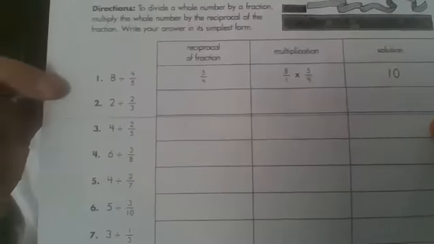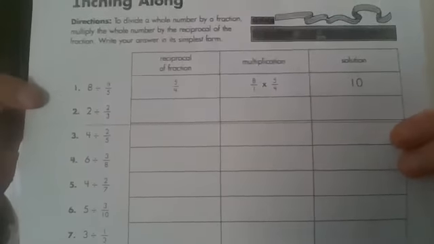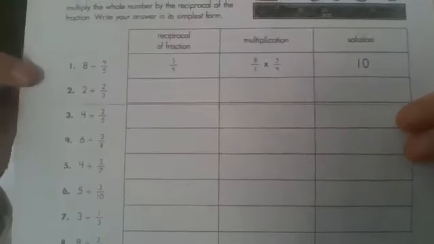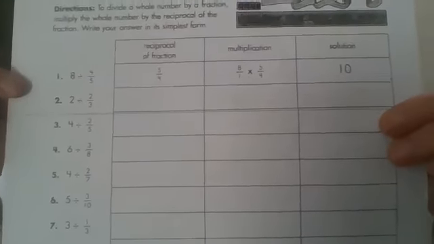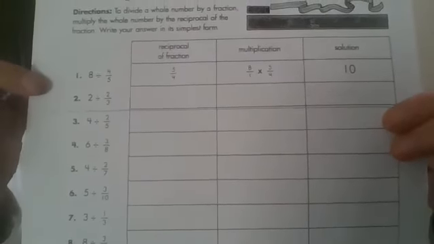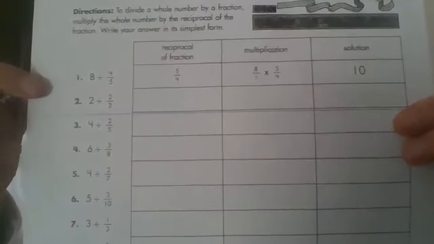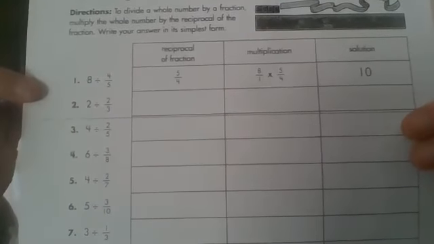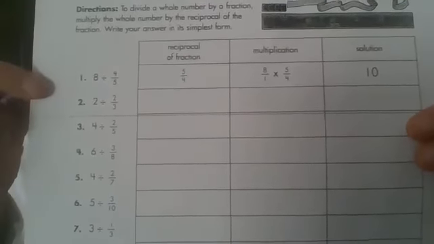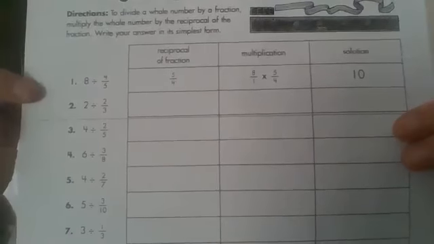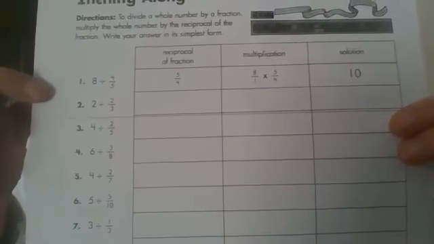So if you want to do a couple of these just on a piece of paper to make sure you understand it, you can. You will see a number of division problems like this in Study Island. So feel free to practice creating the reciprocal of the fraction, setting up the new multiplication problem, and then coming up with the solution. If you have any questions, feel free to let me know.